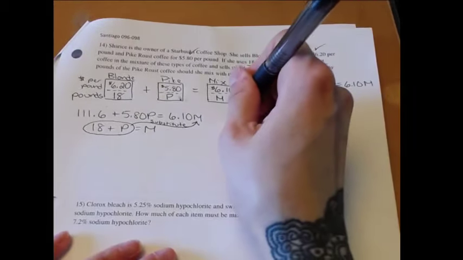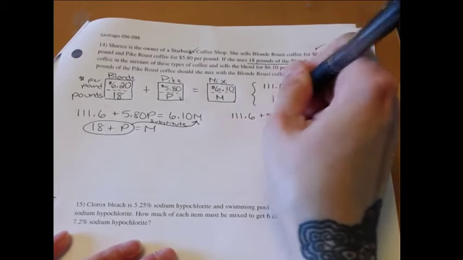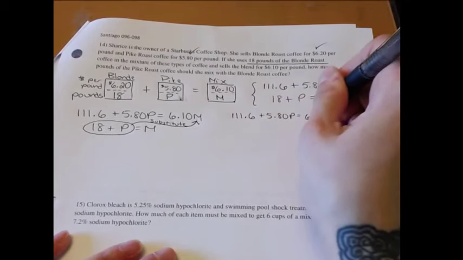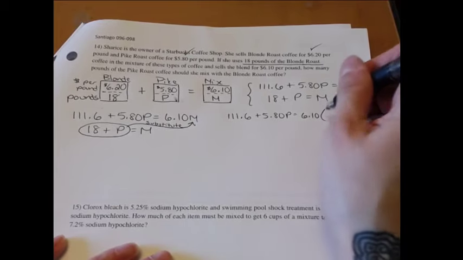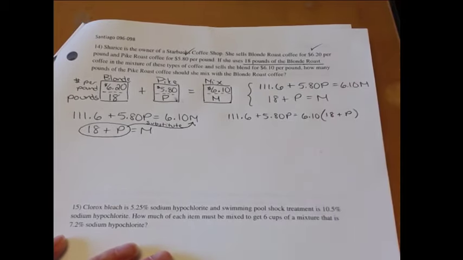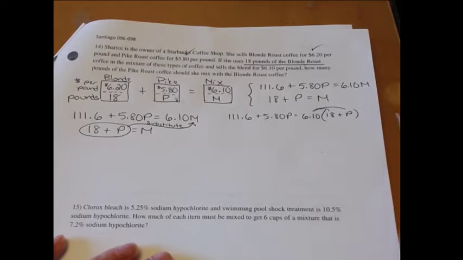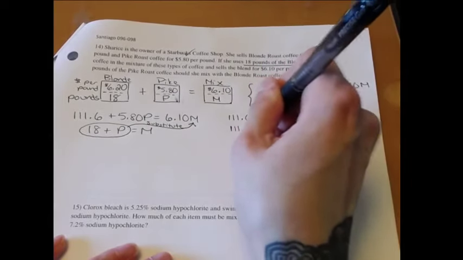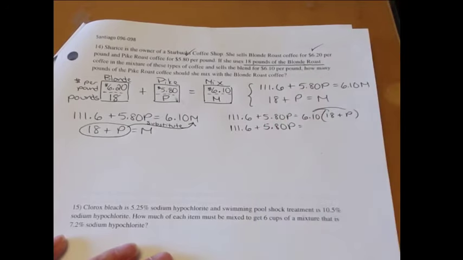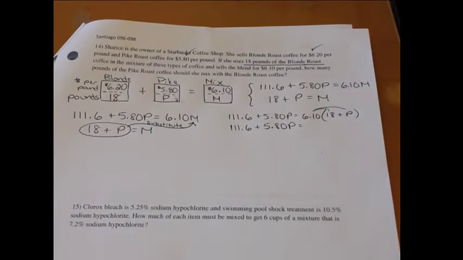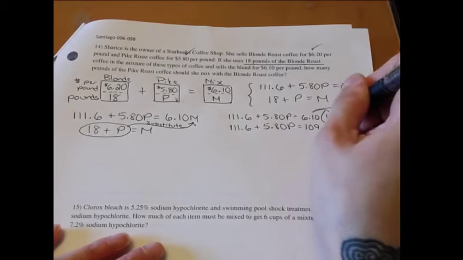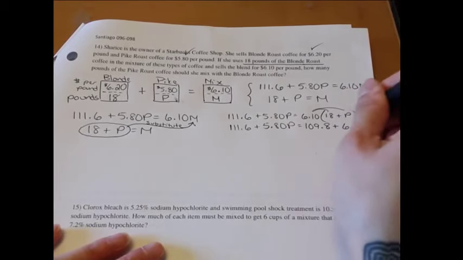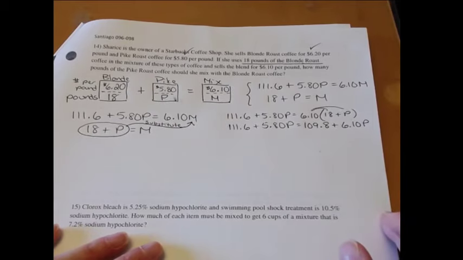Rewriting the equation gives us 111.6 plus 580p is equal to 610, and then M is being replaced by its expression because we know M is 18 plus P. So we're going to substitute that right here. And now all we have to do is do the math. This takes us right back to chapter 2. 111.6 plus 580p is equal to, we'll do 6.10 times 18, and that gives us 109.8 plus 610p, and let's just continue solving.